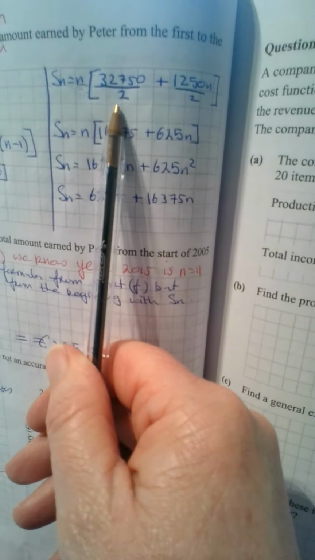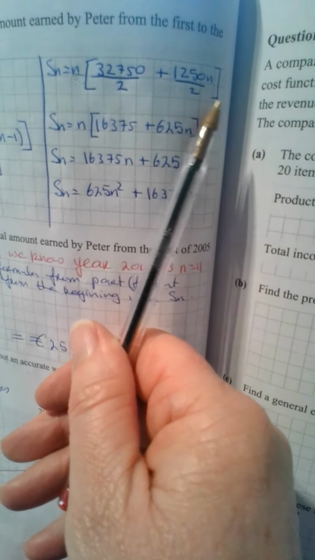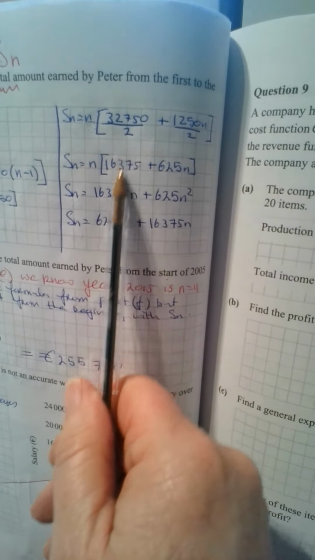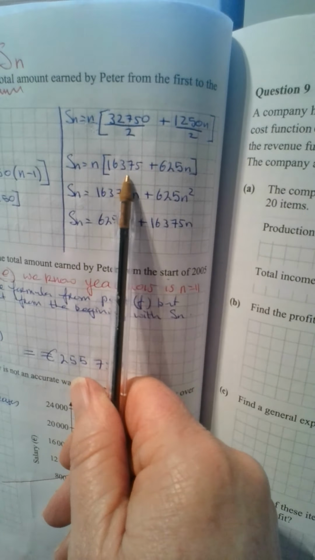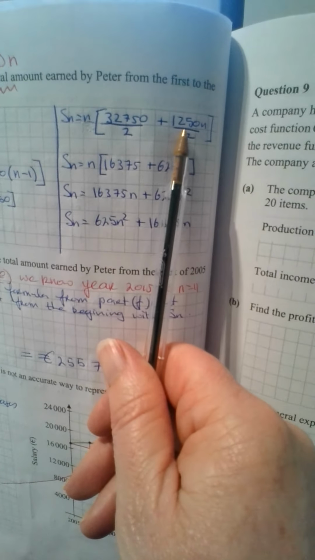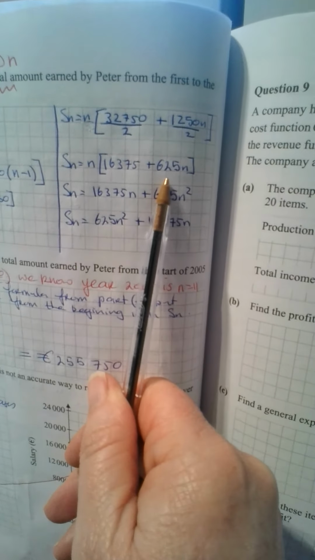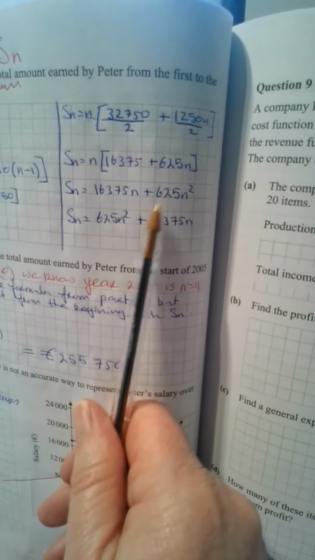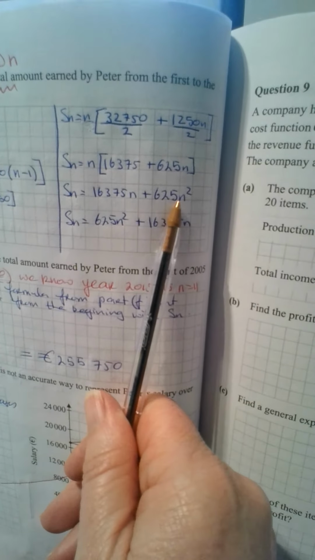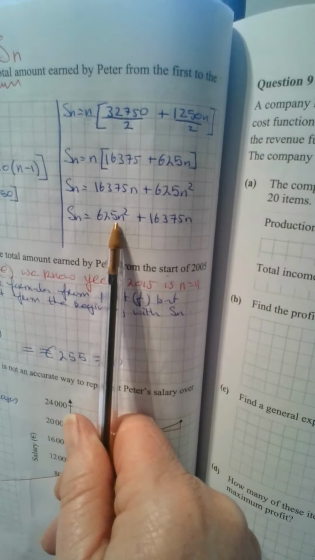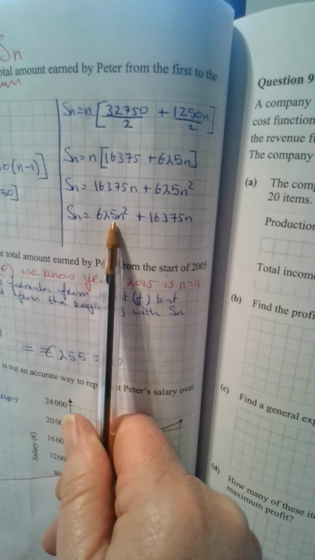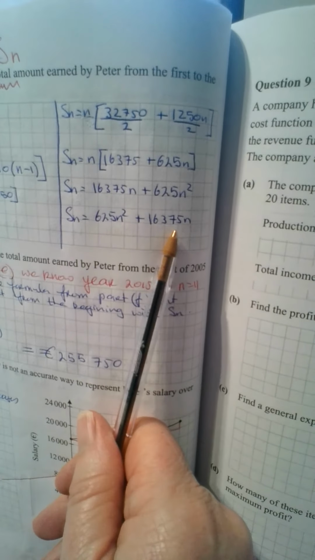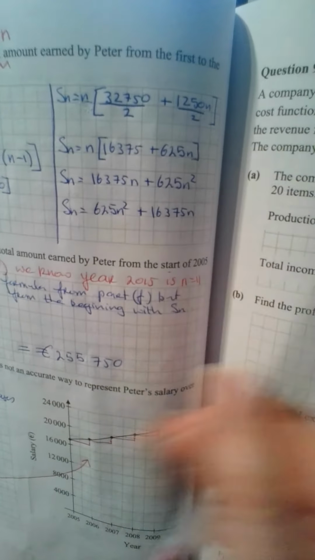So my 2, the half, basically, goes in underneath each individual number there inside the brackets. 2 into 32,750 goes 16,375, and 2 into 1,250 goes 625. Now I'm left then just on the outside, so just multiply out the brackets. I moved my n squared to the beginning of the expression. It's just the normal way that we write it. So 625n squared plus 16,375n.